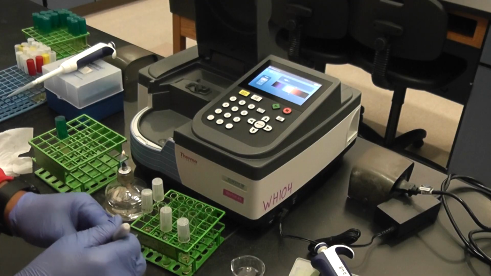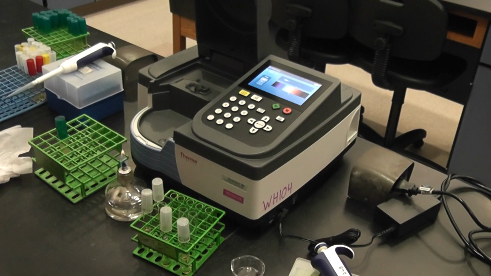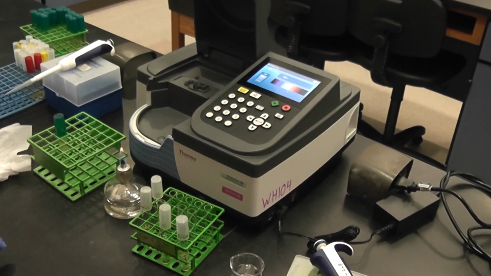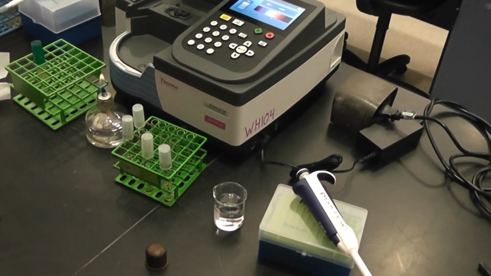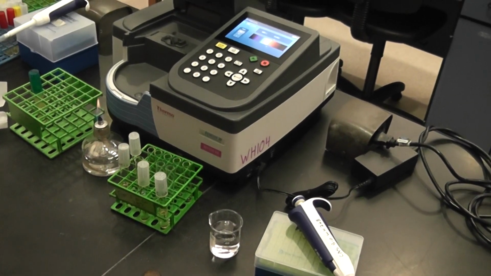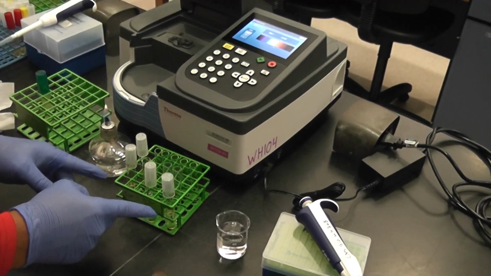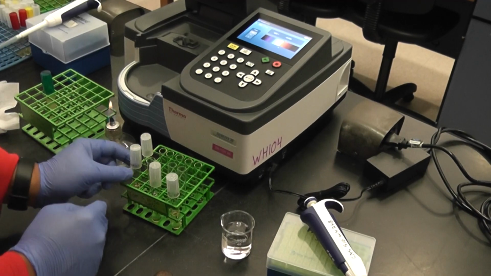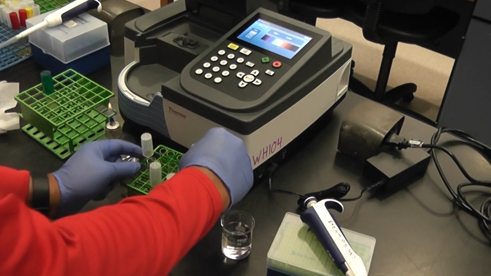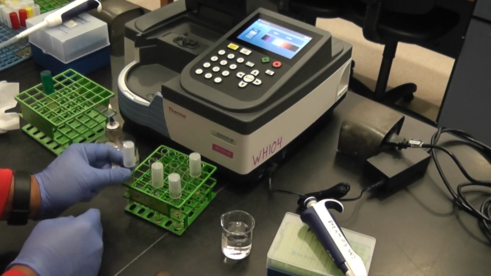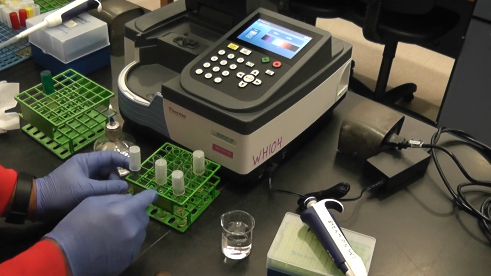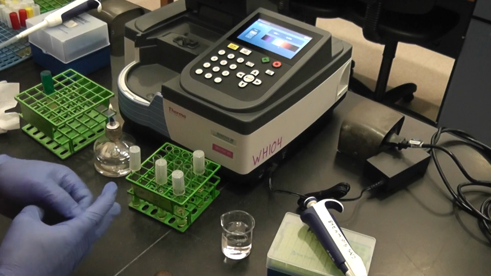So I've already put 100 now. This is my normalized control, doesn't have anything in it. This one has 100, this will have 500, and that will have 1,000.